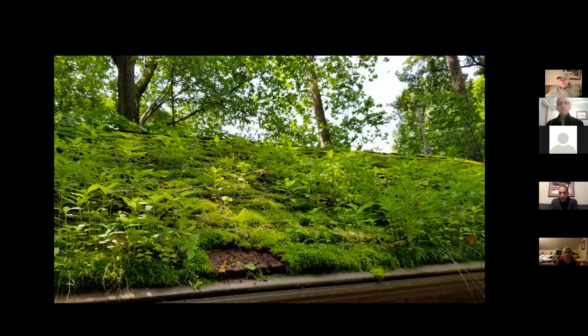The few of you that have been to Litzsinger might recognize this. This is the roof of one of our buildings. It's the cabin, and it's a wood shingle roof. The mosses there were not planted. They colonized completely on their own.